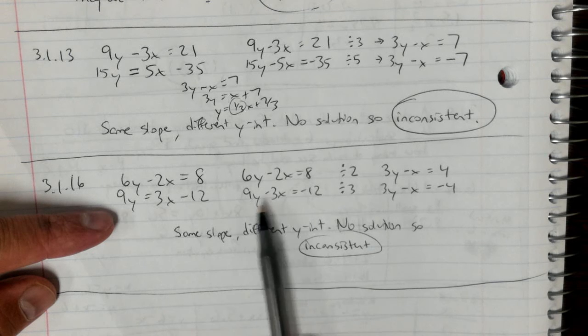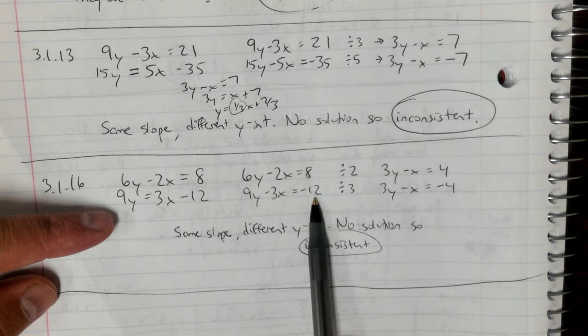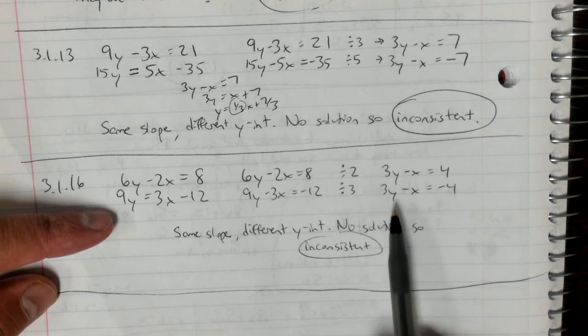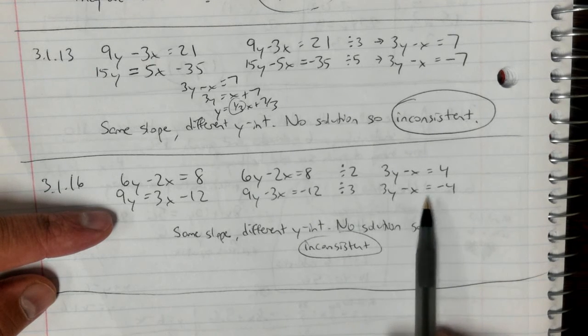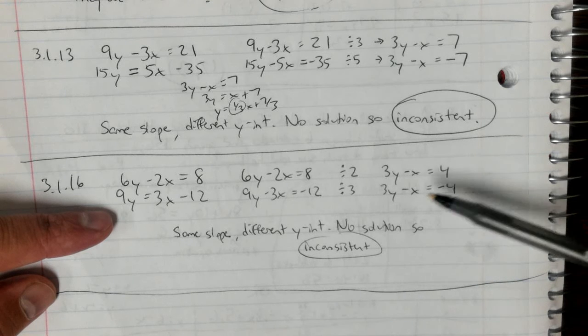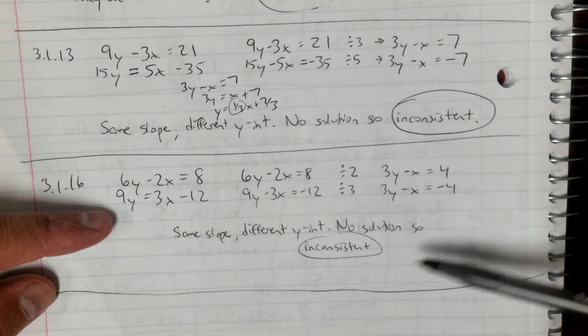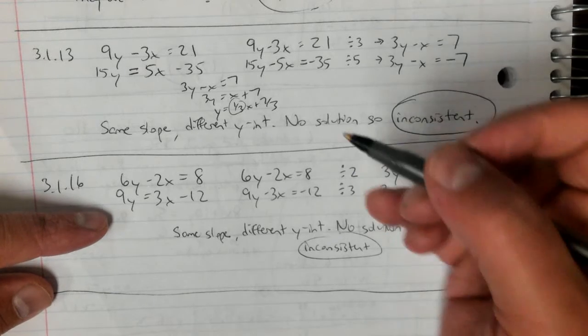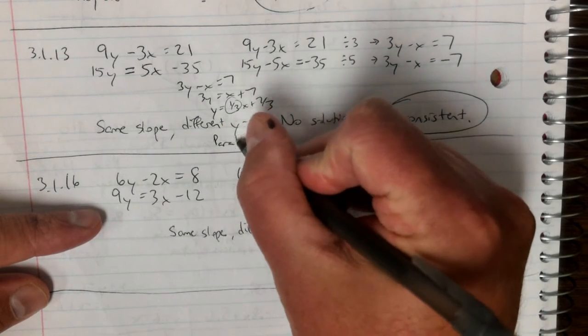So I've got 9y minus 3x equals negative 12. Then I divided by 3 to every single term, and I got 3y minus x is negative 4. Then I noticed the left is the same, the right is different, so it's inconsistent. So that's what happens when they are parallel lines.